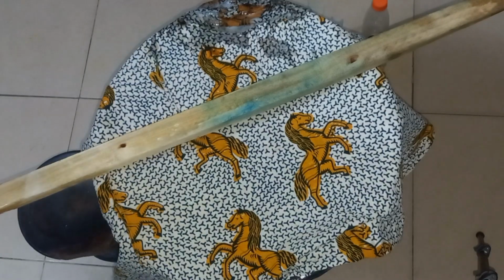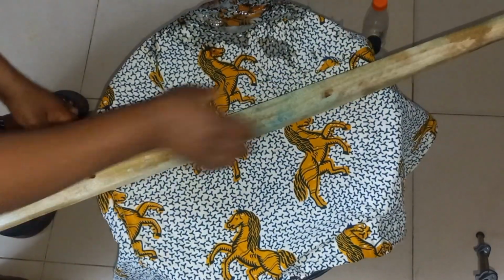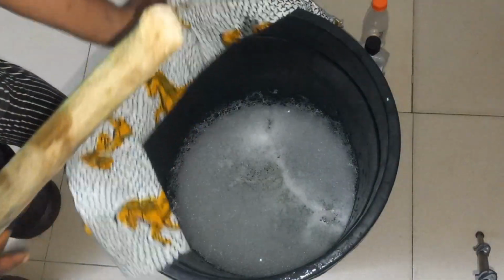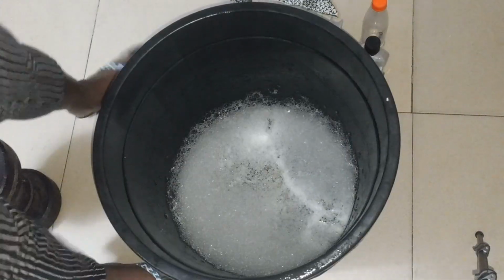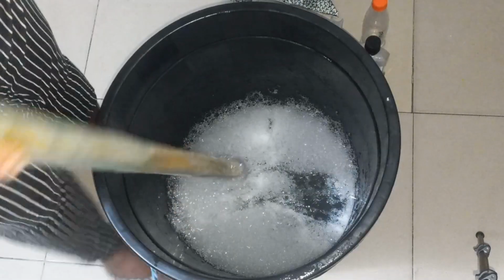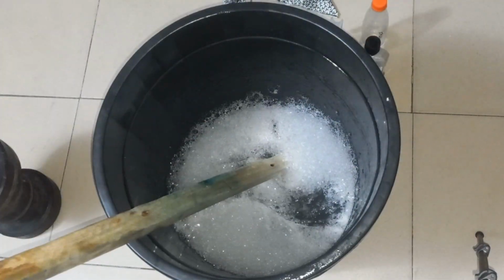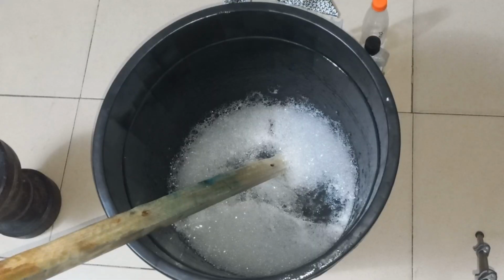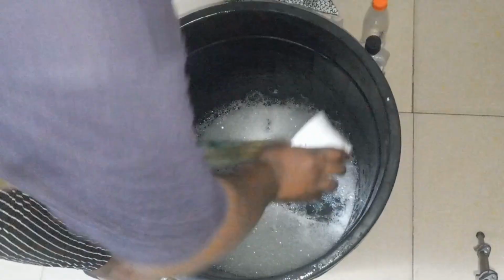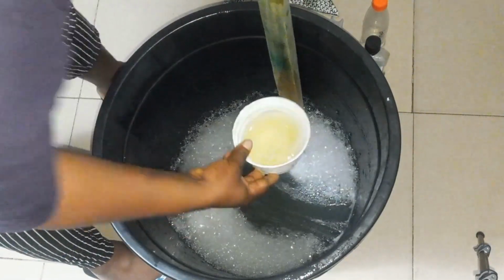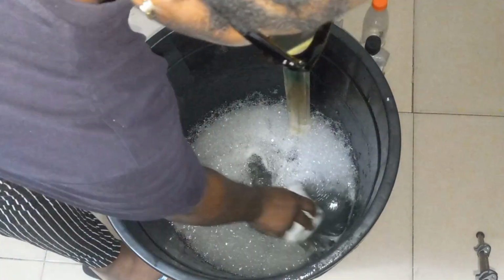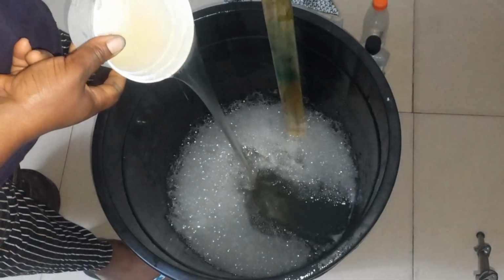Okay, so this is the next morning after mixing the soap. This is the fabric I used to cover it. So this is our soap. Let me use a container so that you can see how transparent it is. You see how thick it is. This is how thick our soap is.